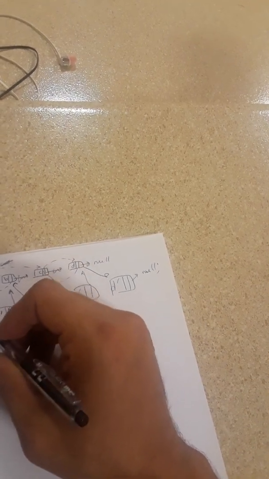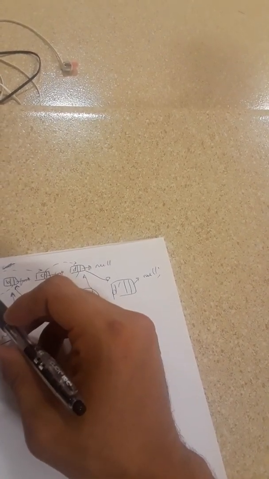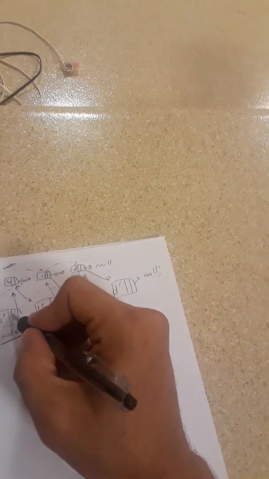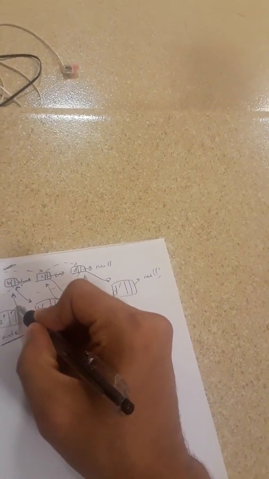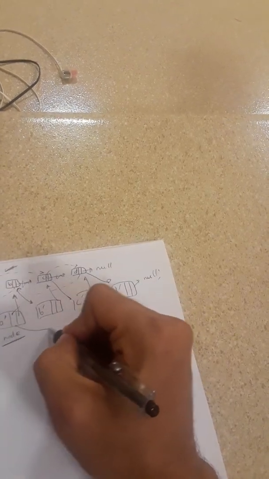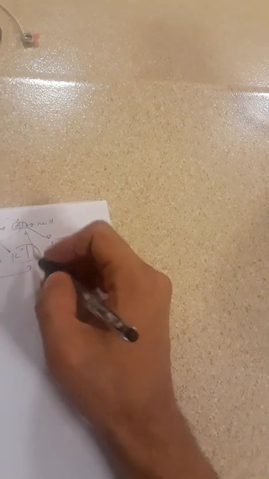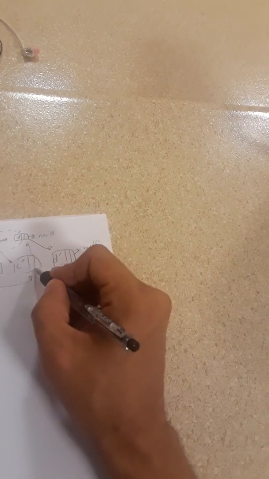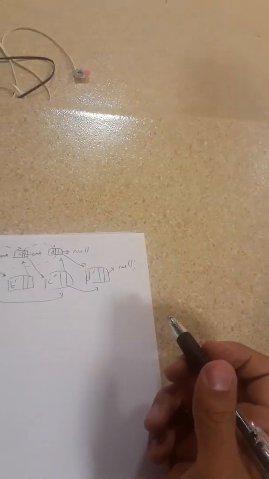For example, my current node's random pointer is pointing to C, so I will point to the next element after C. In that case it's the cloned C. Then the same thing with D, so I will point to the next element of D, and so on.